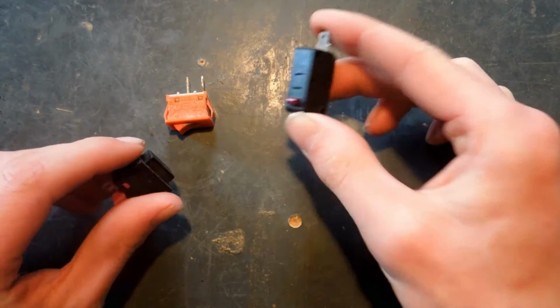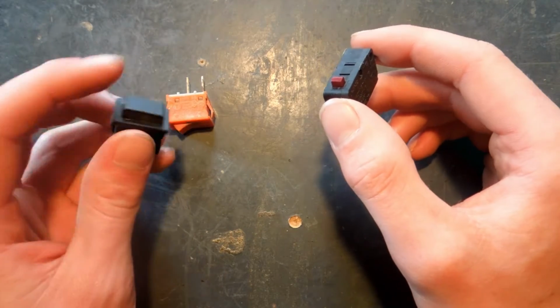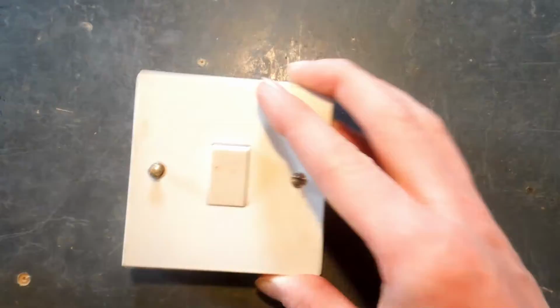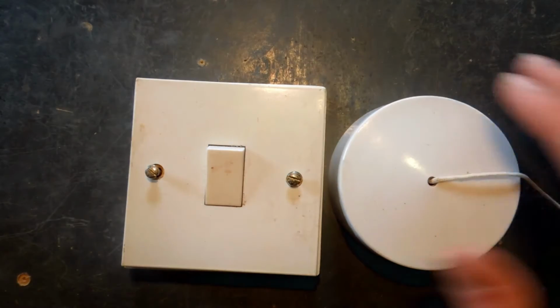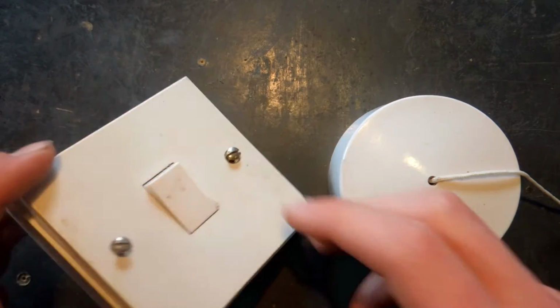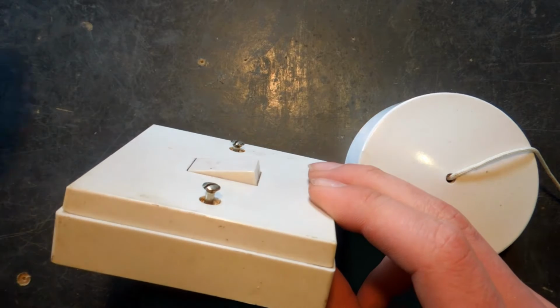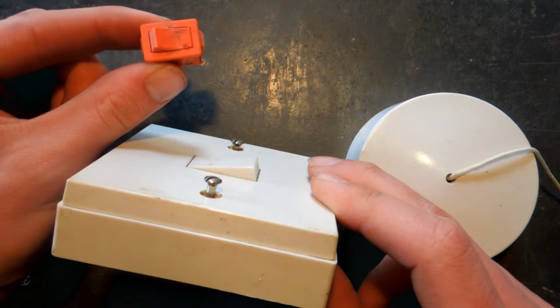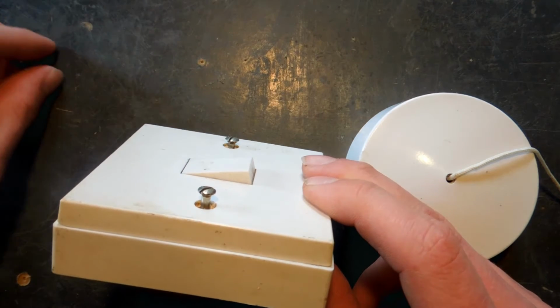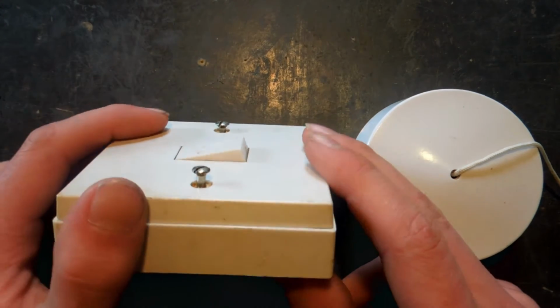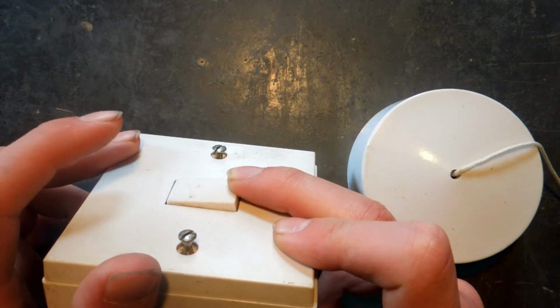Now these are small switches which are used for small components and little things, but what you're more likely to see in everyday life are these sorts of switches. These are light switches, and this one is a toggle switch, and it is the exact same as this little one except bigger. The wiring is pretty much the same in that the two neutrals connect together and the lives both connect to either side of the switch, which toggles it on and off.